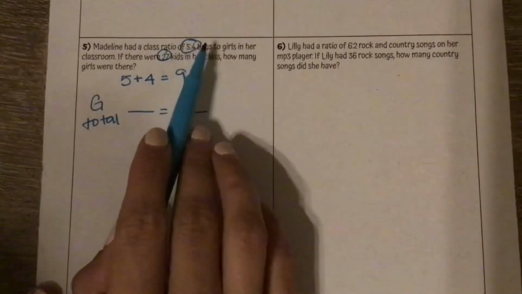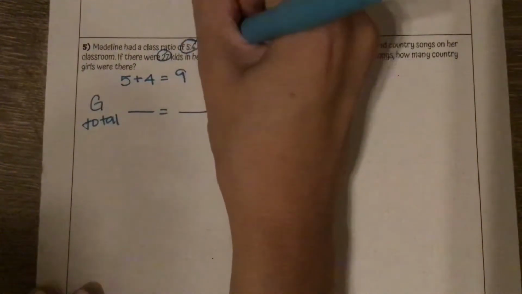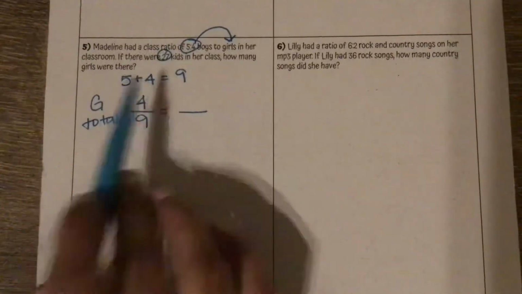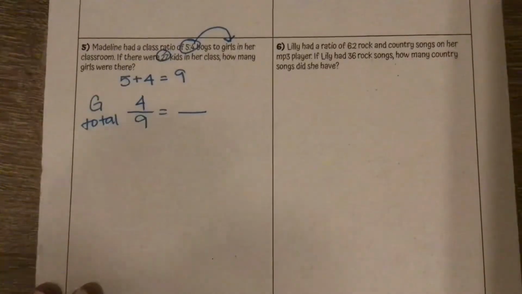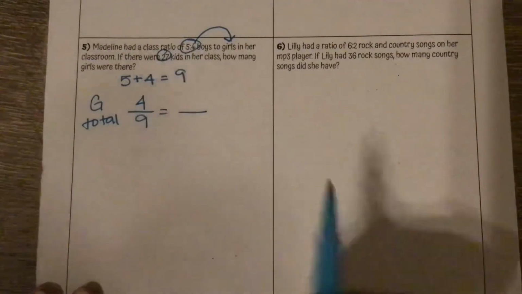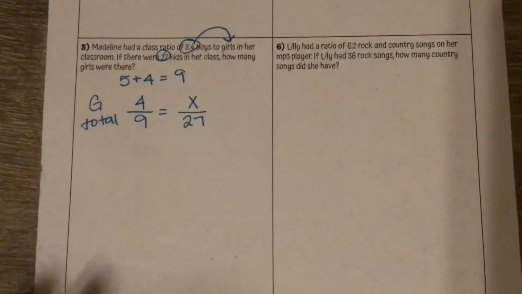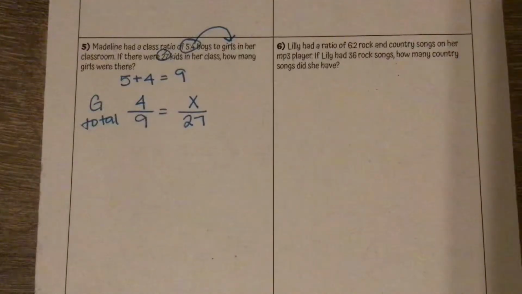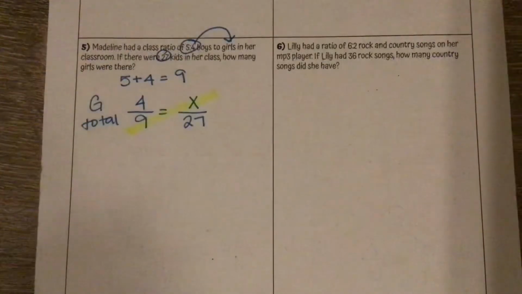So it was 5 to 4 boys to girls. So the 4 matches with the girls. So I'm going to put 4 on top with a total of 9 because we added those two together to get 9. And then there were 27 kids in the class, so that's the total. We want to know how many girls. We are solving for the number of girls. Now, I can look at my diagonals, find the diagonal that has 2 numbers in it.